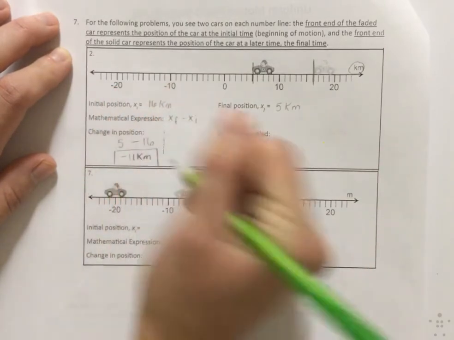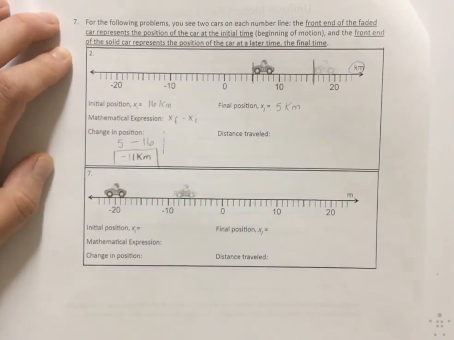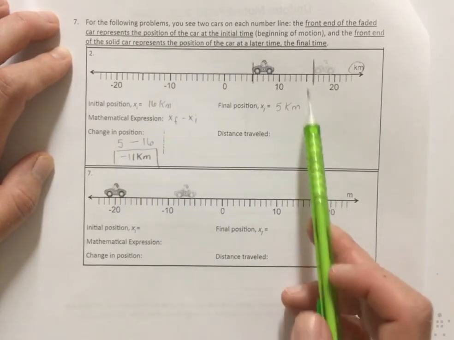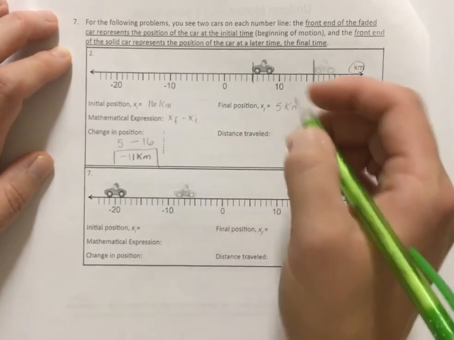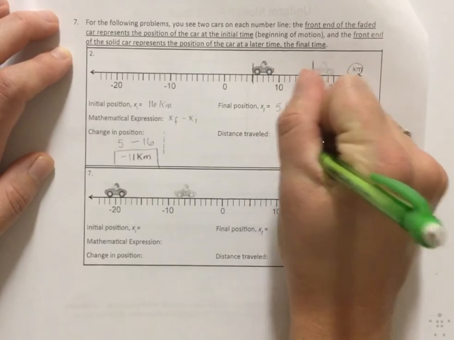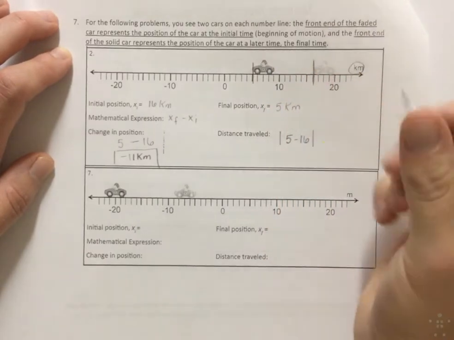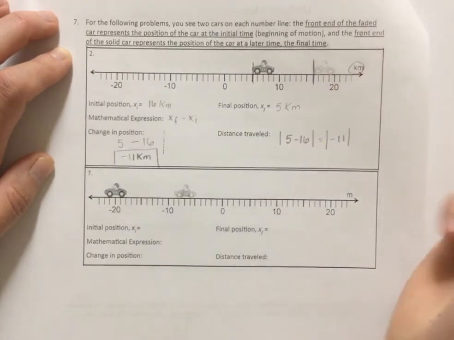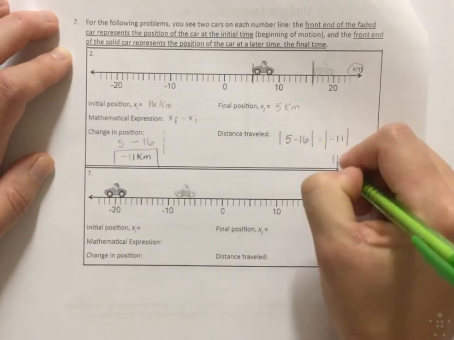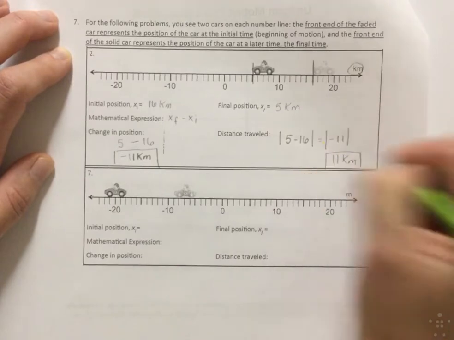And that's going to be my final answer, because change in position can be negative because it indicates direction. In this case, the car moved closer to 0, so it's a negative number. So moving to the left means negative in this case. Distance traveled, I'm going to do the same thing, only inside absolute value bars. So I'm still going to solve this, which gives me negative 11, but since it's inside these absolute value bars, I know I change it to positive, so it's simply 11.